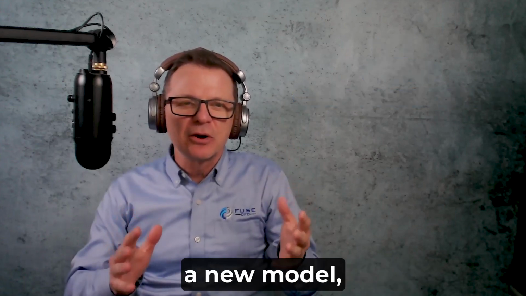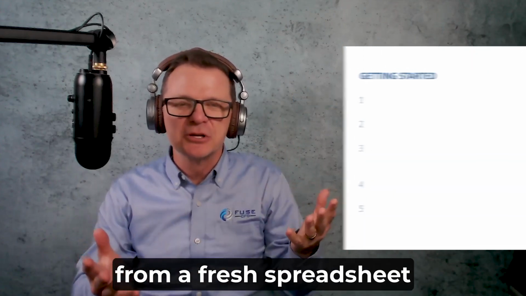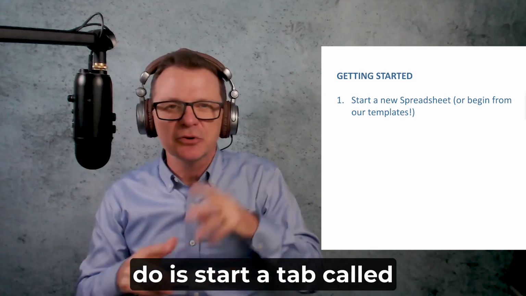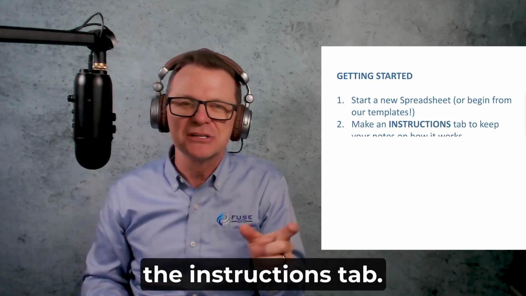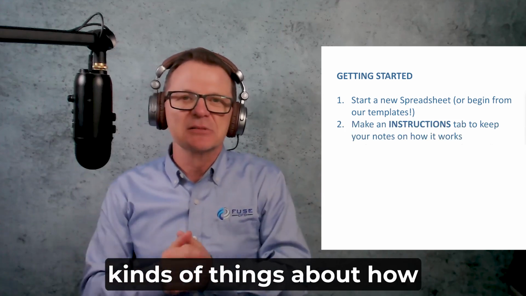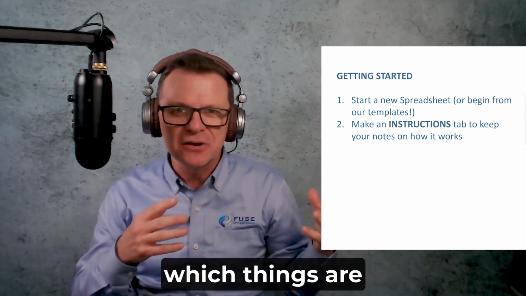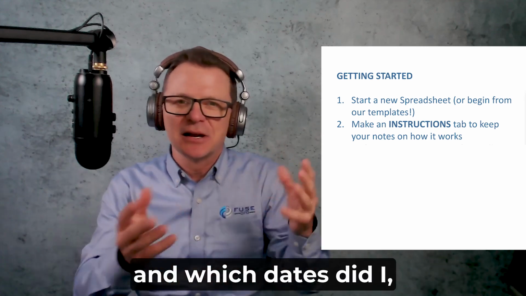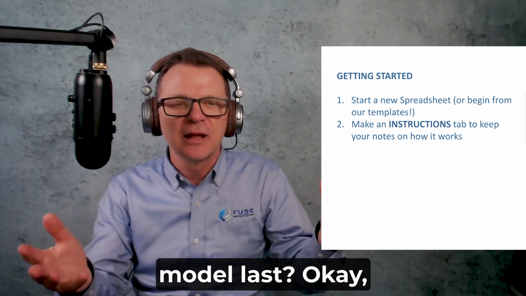When you start a new model, you're starting either from a fresh spreadsheet or maybe one of my templates that I've given you. The first thing I like to do is start a tab called the Instructions tab. And on that, I keep all kinds of things about how to use the model, which things are variables, which things are assumptions, and which dates, when did I update the model last, okay?